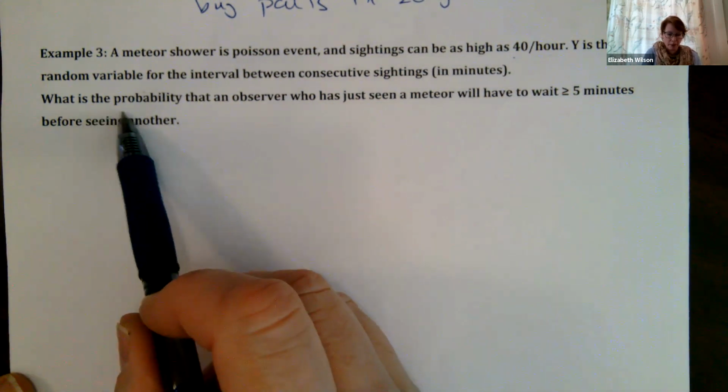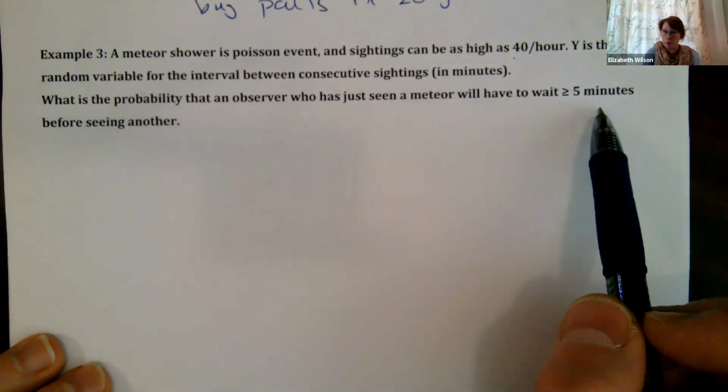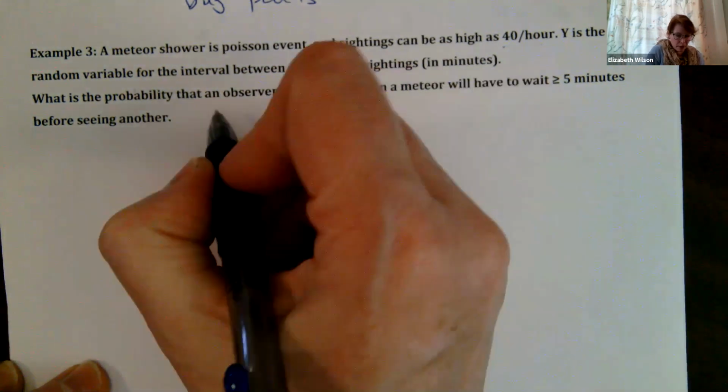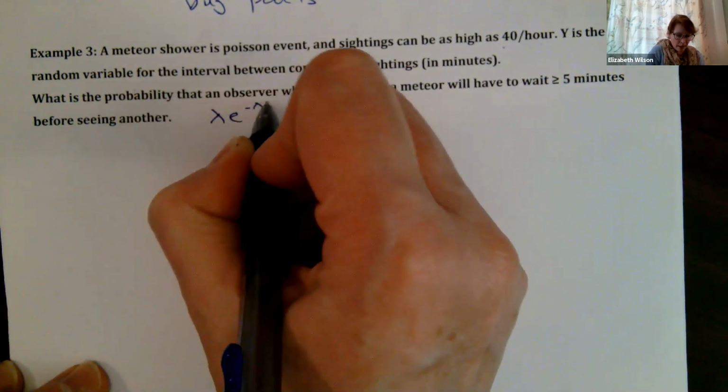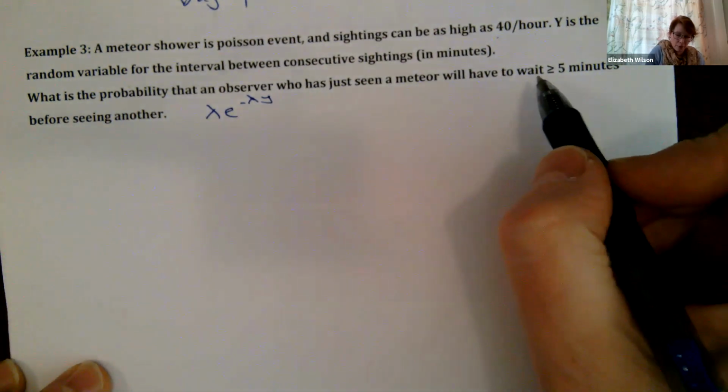So you want to find out what's the probability that an observer who's just seen a meteor will have to wait more than 5 minutes before seeing another. Okay, so we want to think about this. We're going to go with lambda e to the minus lambda y as the model that we're going to be thinking of. Okay, so let's start writing down what we have here.